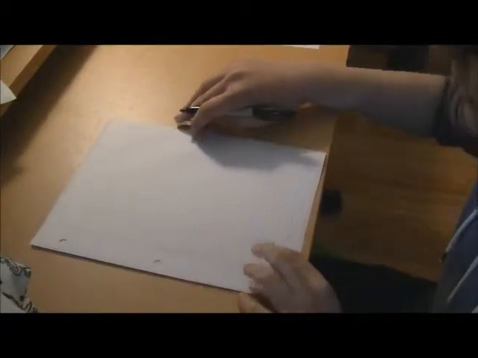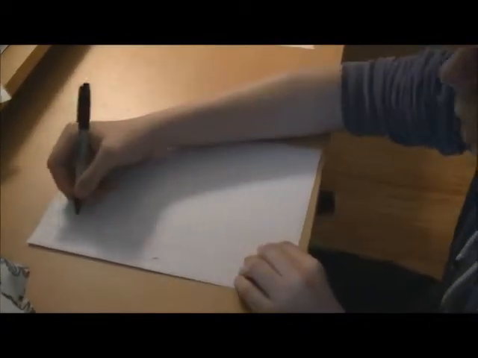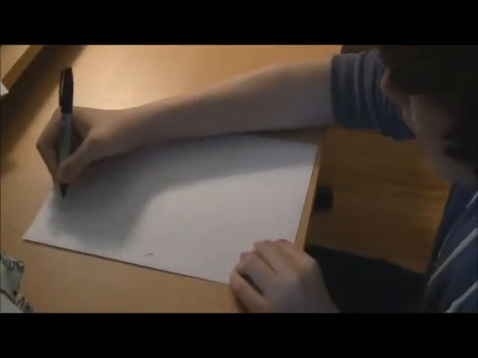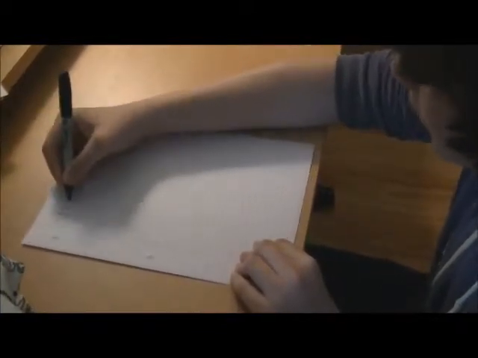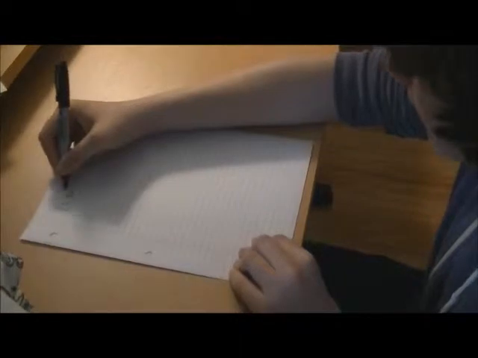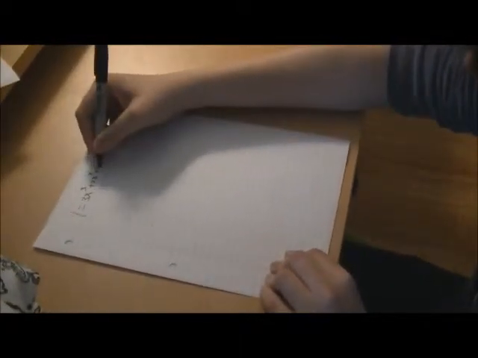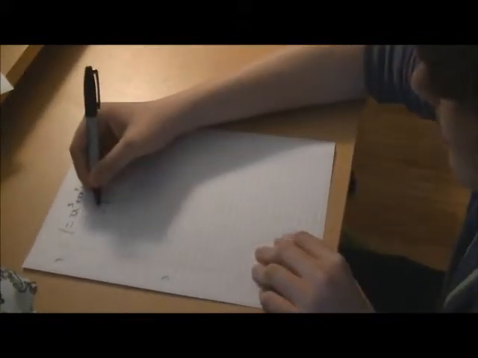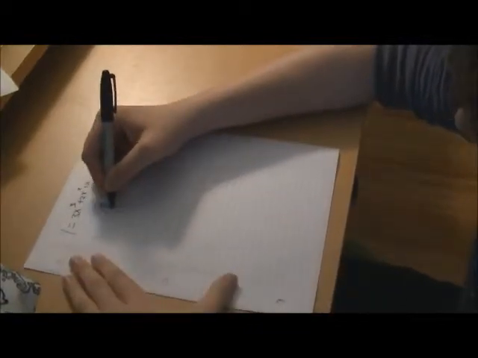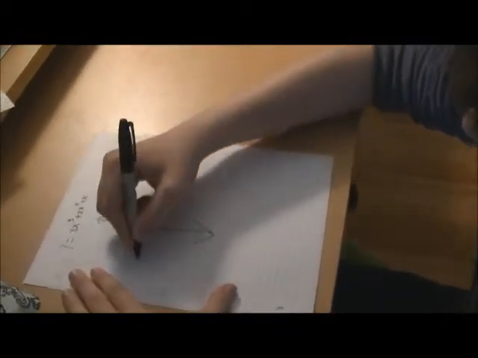Okay, everybody. Here is how you sketch a curve on a graph, okay? Let's say we have an equation y equals 3x cubed plus 2x squared plus x. No y-intercepts because they're mainstream, okay? So, here we have our axes.